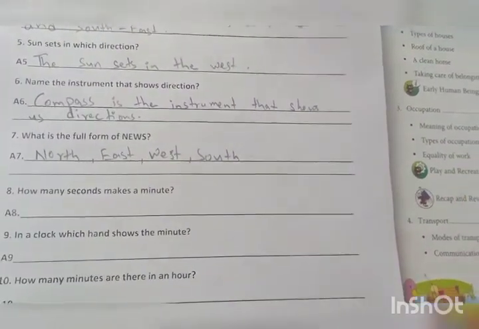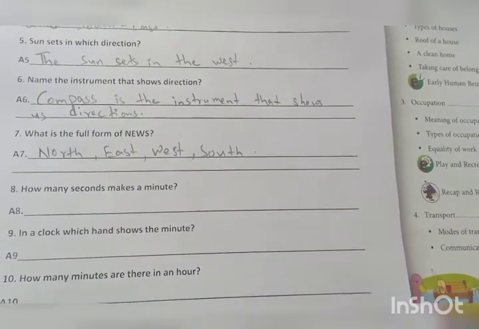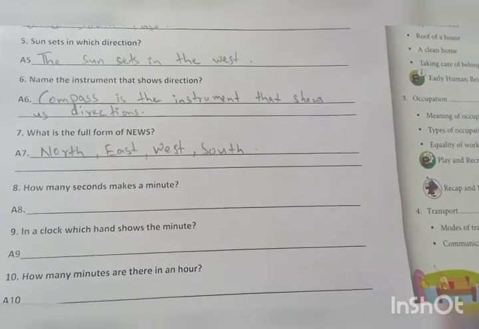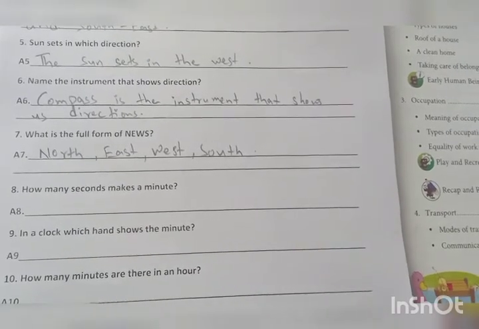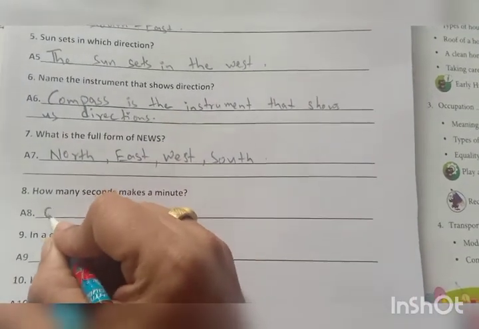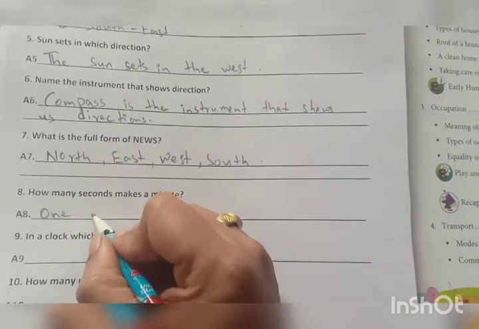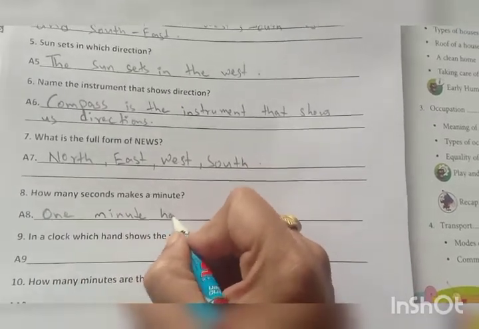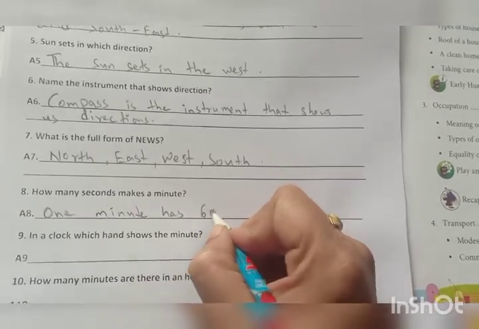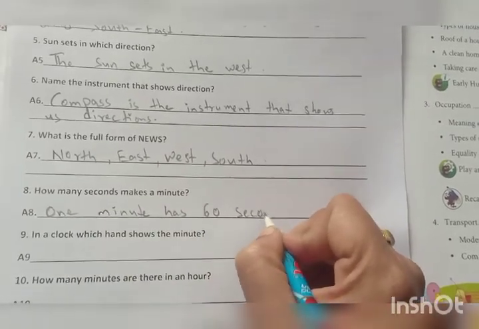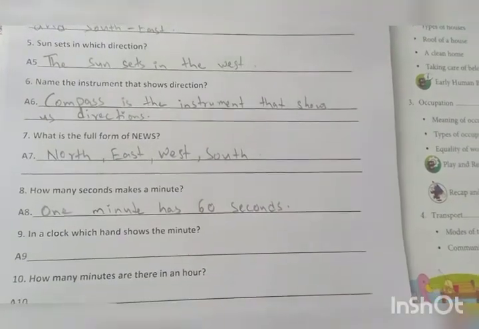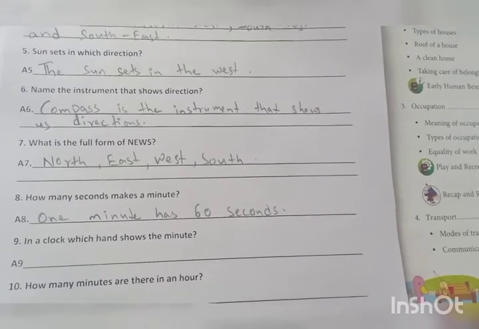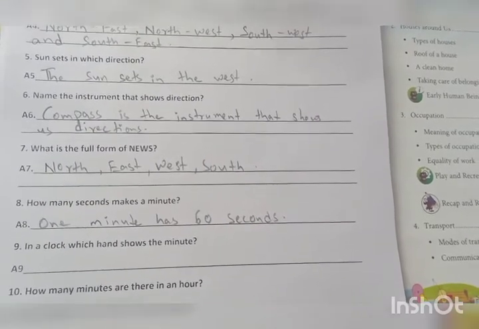Now question number 8. How many seconds make a minute? How many seconds are there in a minute? 1 minute has 60 seconds, right? So we write here, 1 minute has 60 seconds. Right? Done?